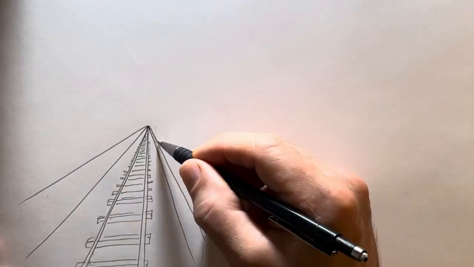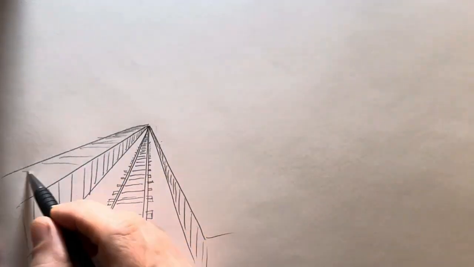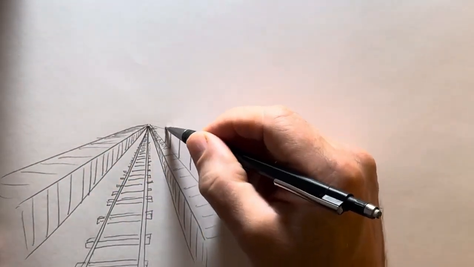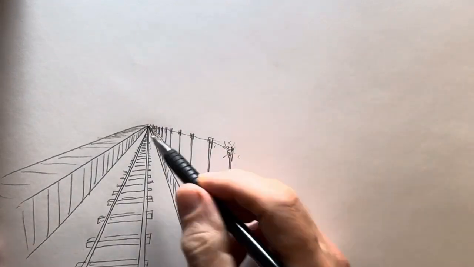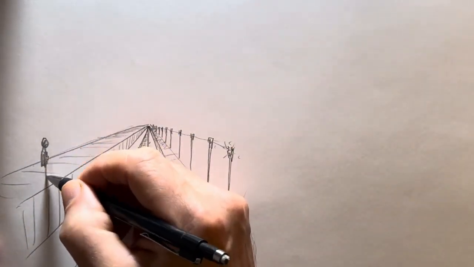Perspective is a way of drawing that makes objects look three-dimensional on a flat surface. It helps show depth and distance, so things that are farther away appear smaller. There are different types of perspective.